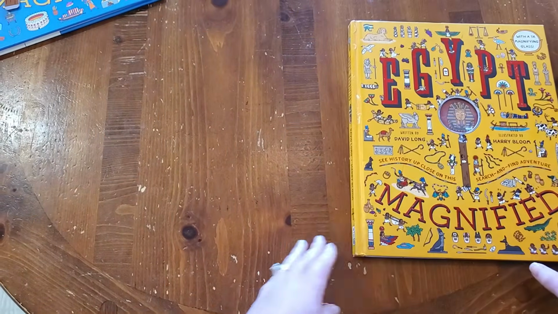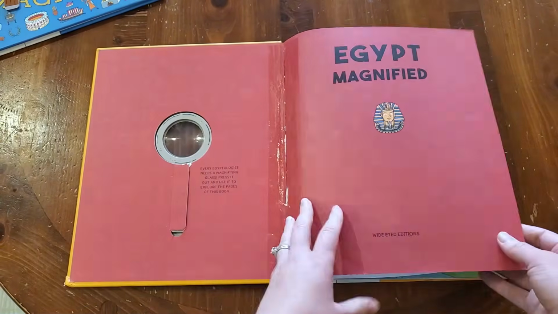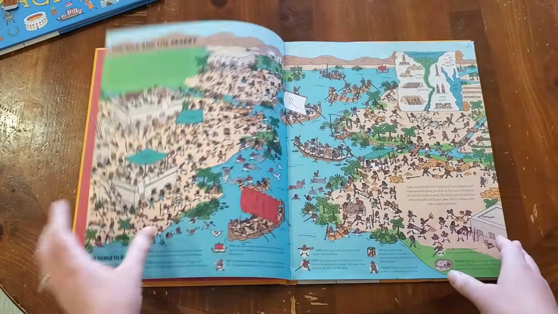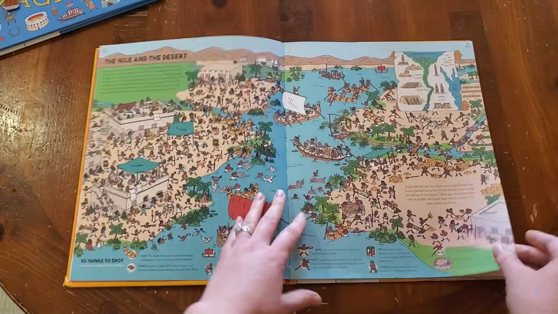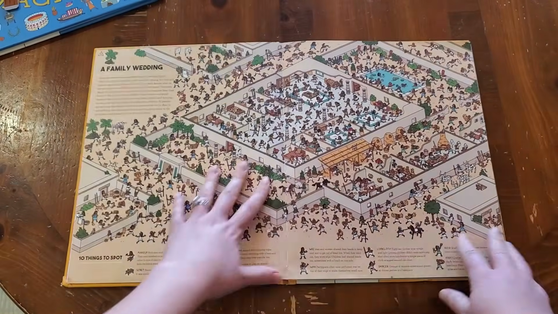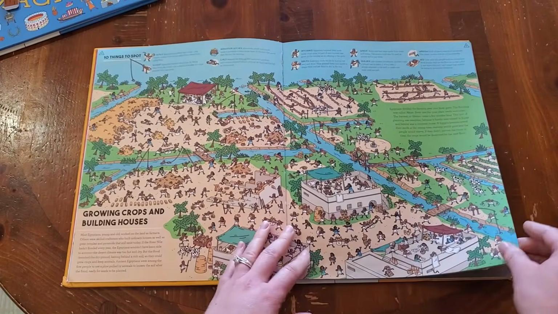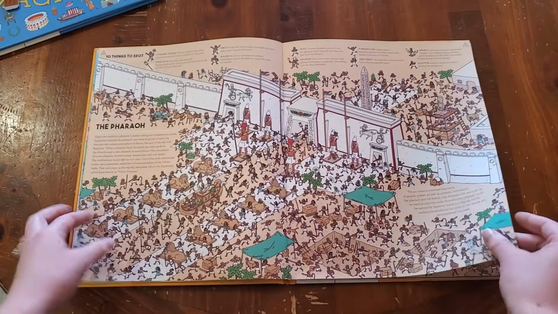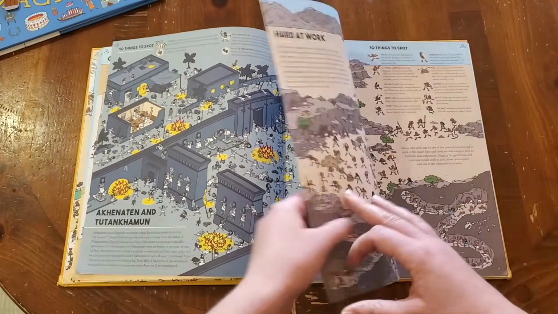And then Egypt Magnified is essentially the same thing, but with Egypt, and you have your magnifying glass. This one I got used, and so I put some tape in it because it wasn't in quite good condition. You have your contents: the Nile, family, and so on. And these are again the things you're looking for. 10 things to spot: growing crops, Pharaoh, the pyramids. I'm skipping a few. Tutankhamun.